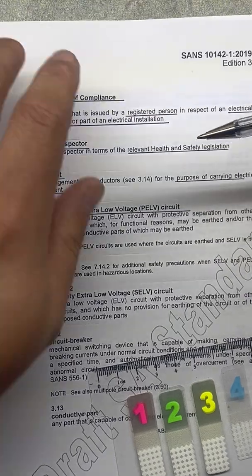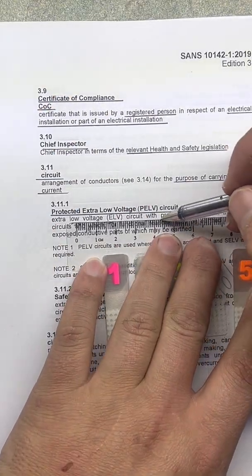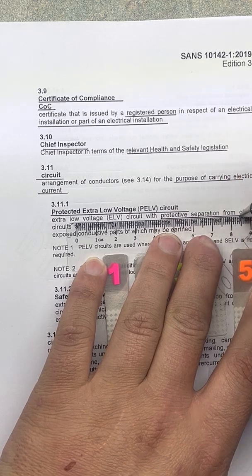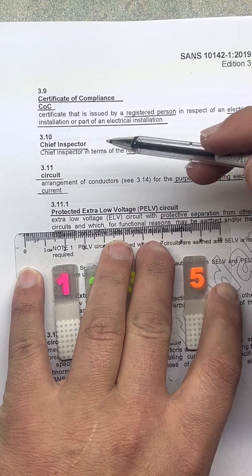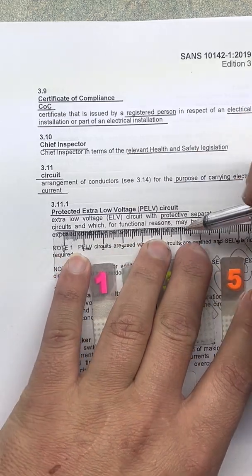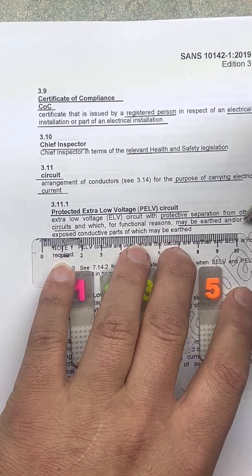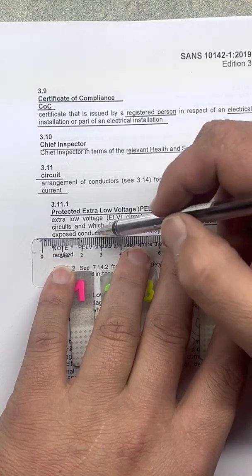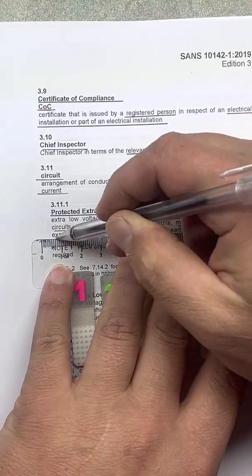So it is with protective separation from other circuits, and which for the functional reasons may be earthed and the exposed conductive part of which may be earthed.